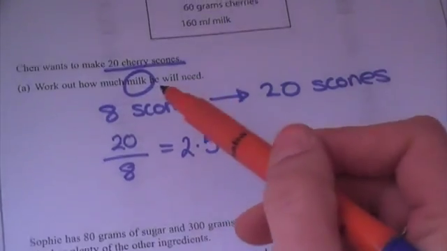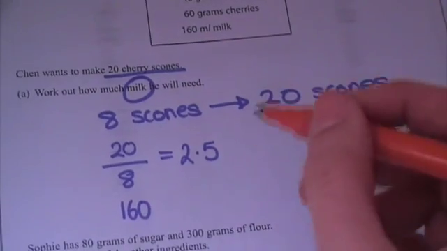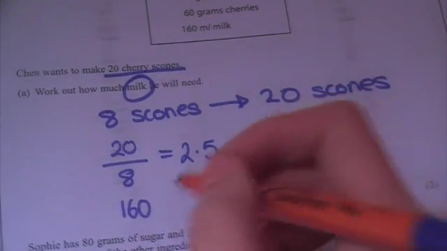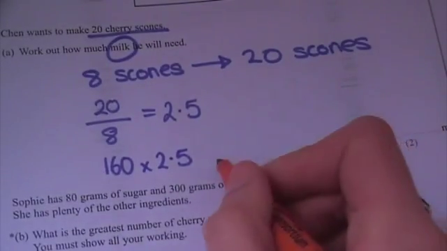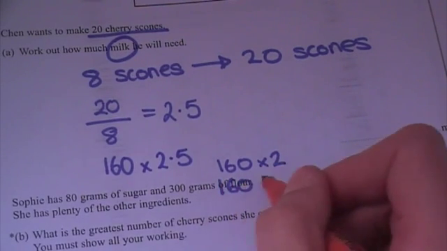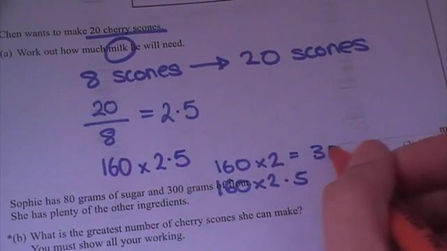So they want to know how much milk we'd need. So we're going to take the milk for 8 scones. We're going to times it by 2.5, and that will give us enough milk for 20 scones. The way I would do that, 160 times by 2 and 160 times by 0.5. 160 times 2 is 320.